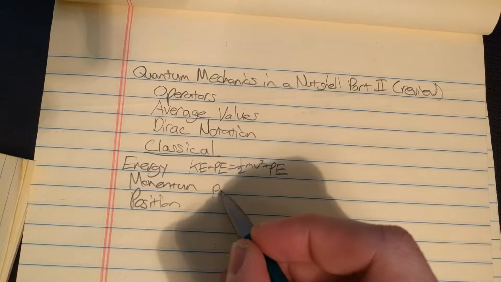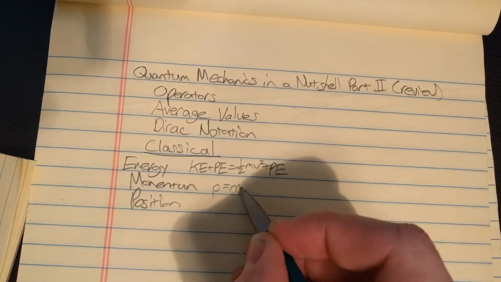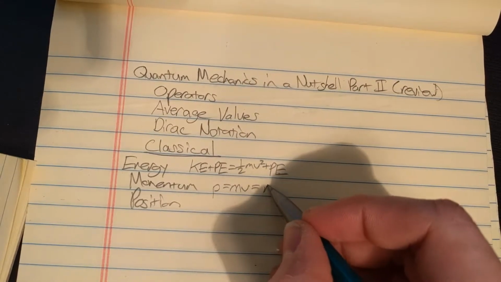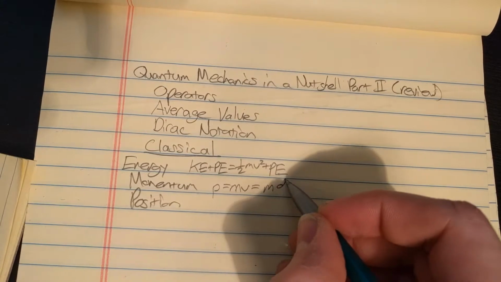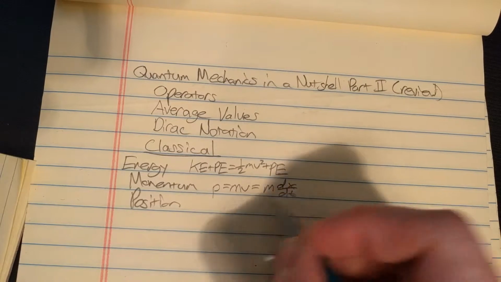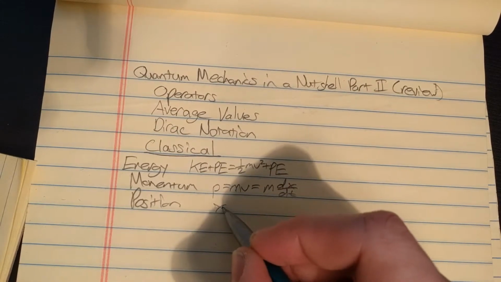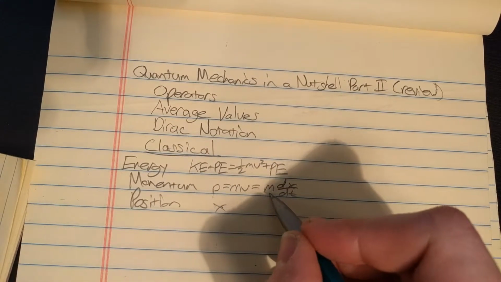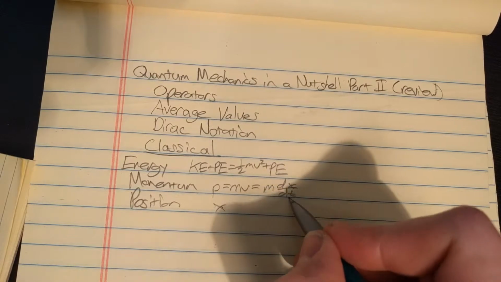The momentum is usually written with a p, and it's the mass times the velocity, or mass times the time derivative of your position. So if we call the position x, we could also write the velocity as dx/dt.